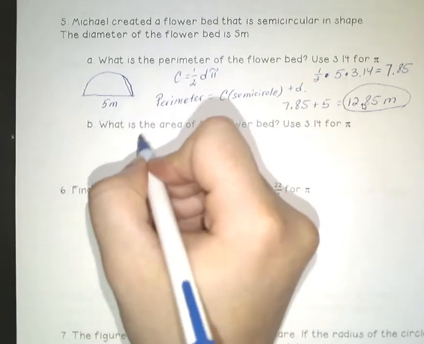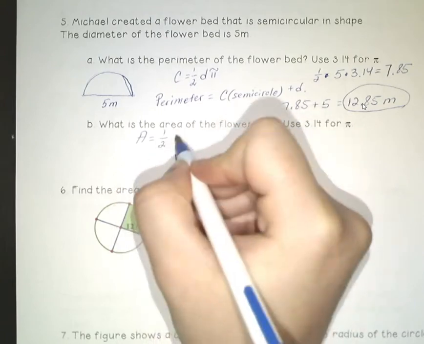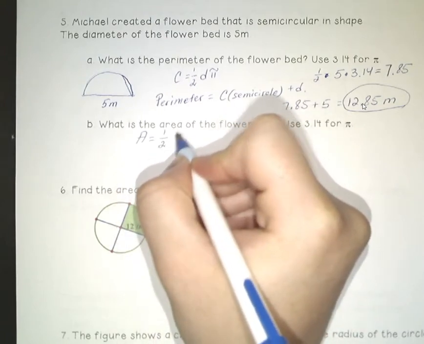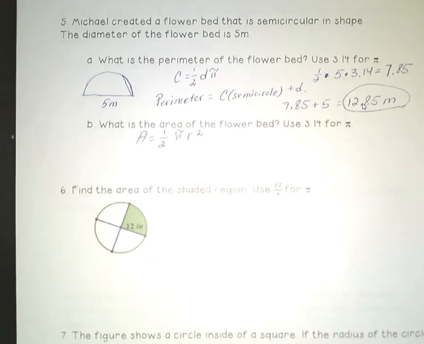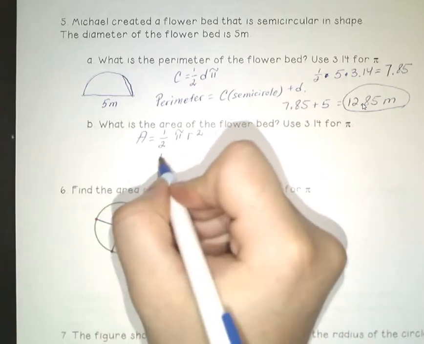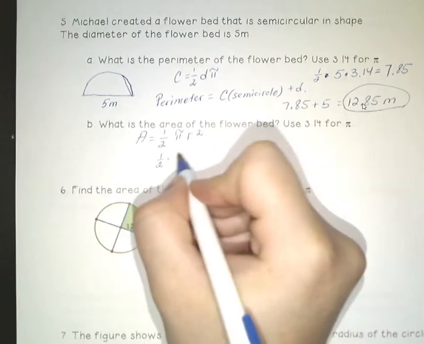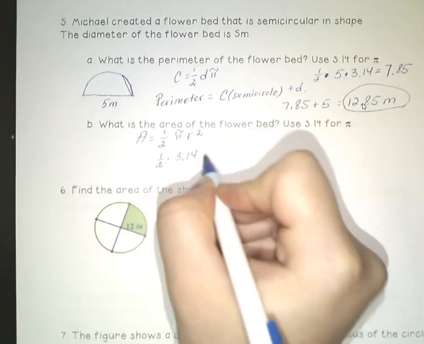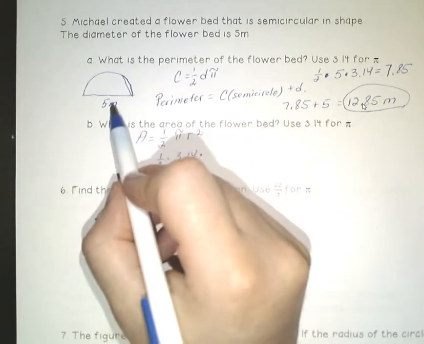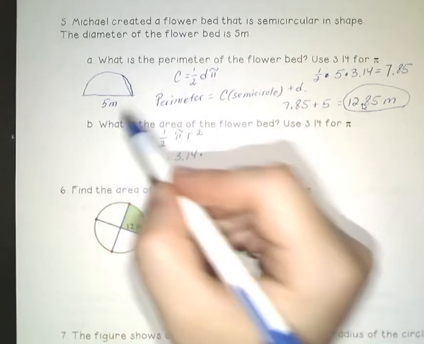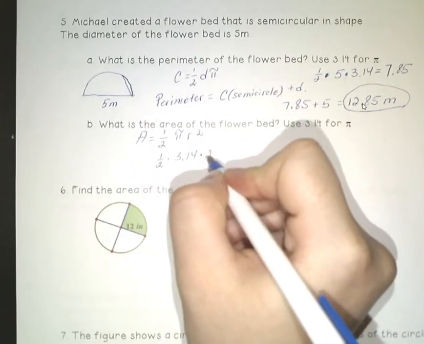The area for half a circle is going to be half of pi times radius squared, right? So we will take 1/2 multiplied by 3 and 1400ths, and we are going to multiply by the radius. We don't have the radius, so we will need to find that radius by dividing 5 by 2, and it's going to be 2.5.